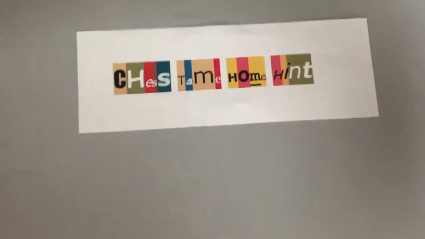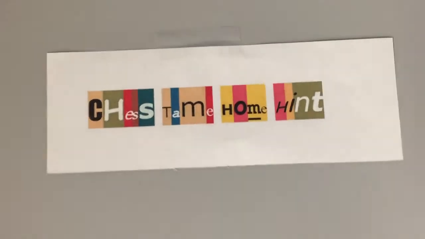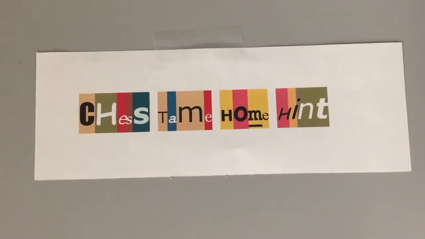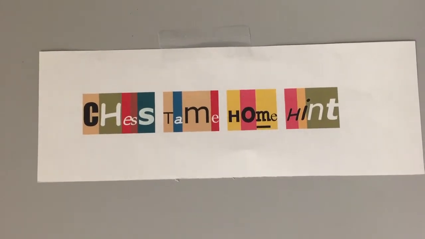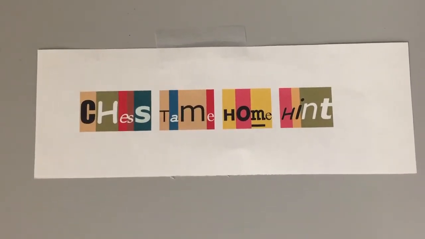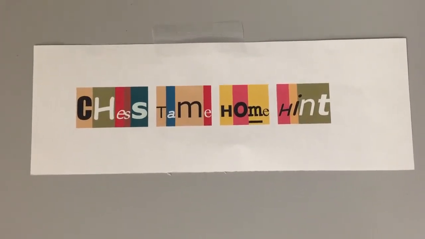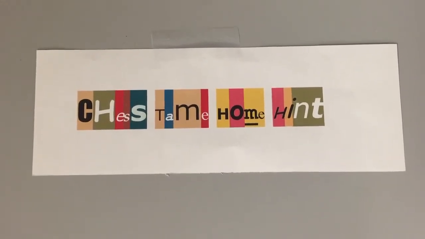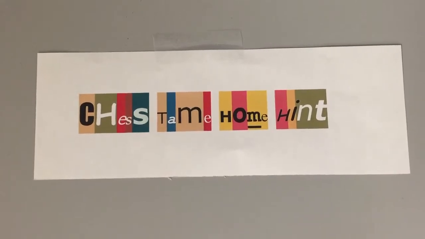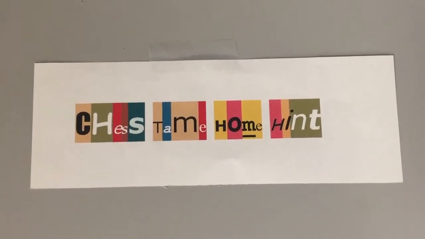The next puzzle is for the key lock. The clue says chess, tame, home hint. Students will use this Mad Gab sentence to solve the puzzle that means just a moment. Then they will determine they need to look for a clock where they will find a key to unlock the key lock.